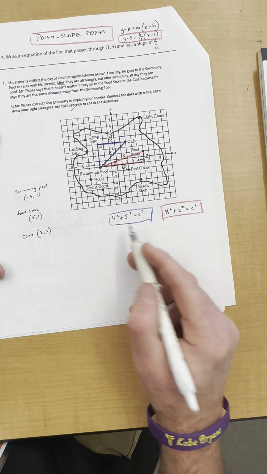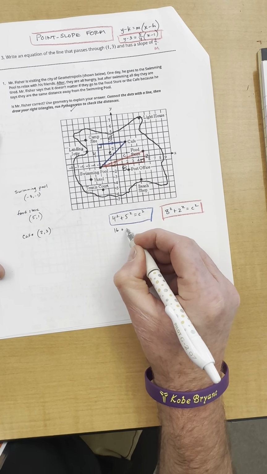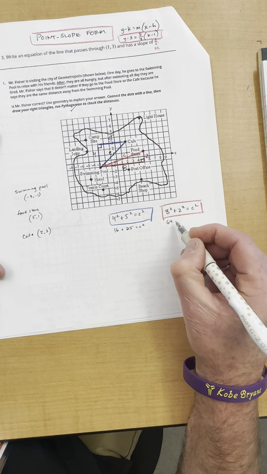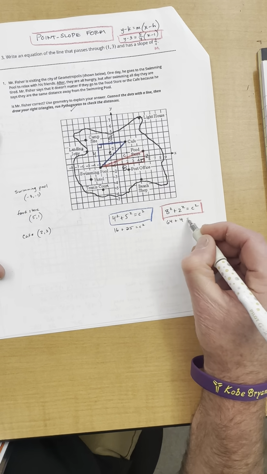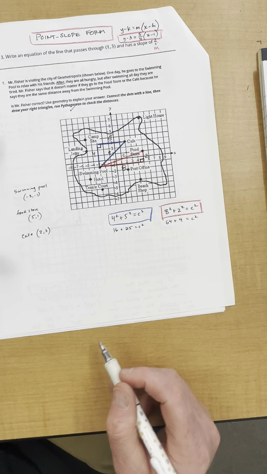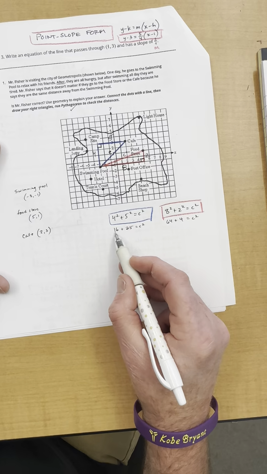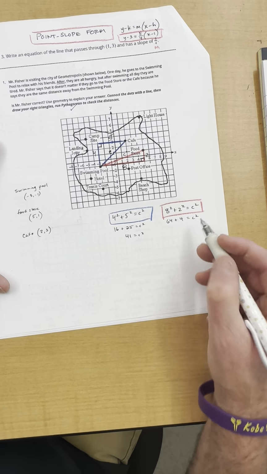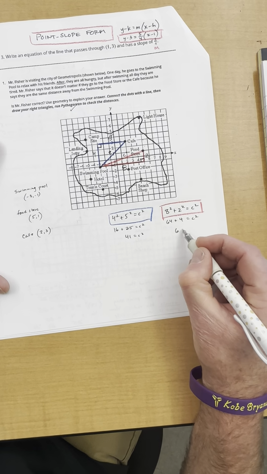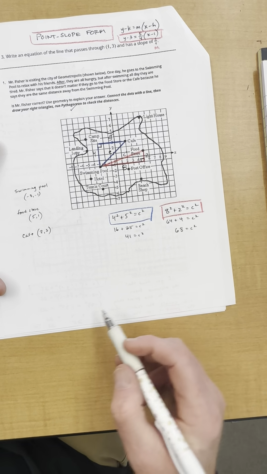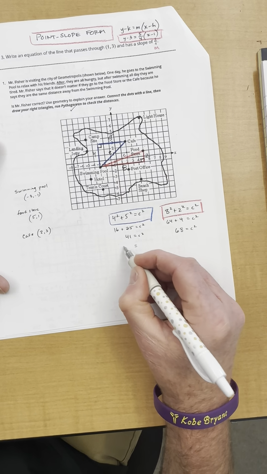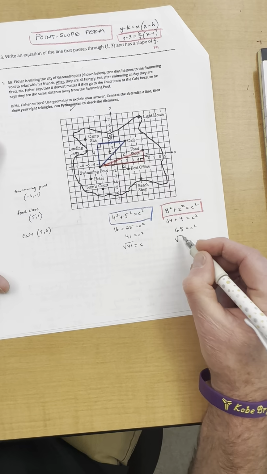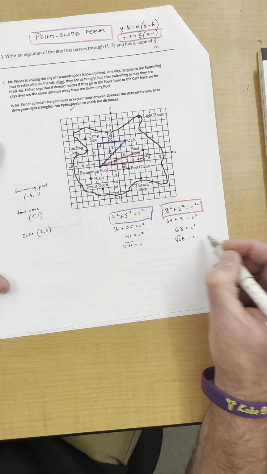All right, so 4 squared is 16 plus 25 equals C squared. Here we go. 8 squared is 64 plus 2 squared is 4 equals C squared. 16 plus 25 is 41 equals C squared. 64 plus 4 is 68, which equals C squared. So this one is the square root of 41. This one's going to be the square root of 68.